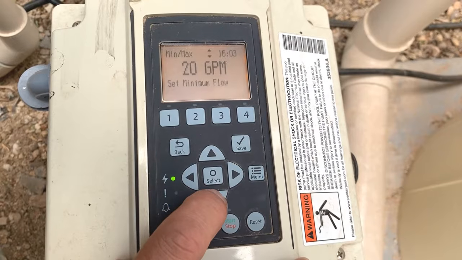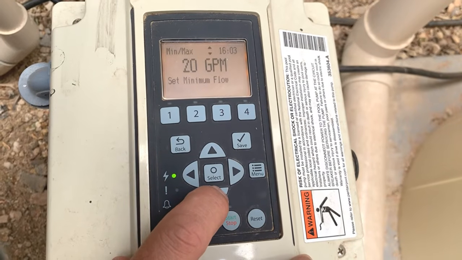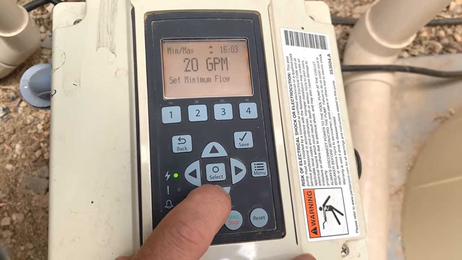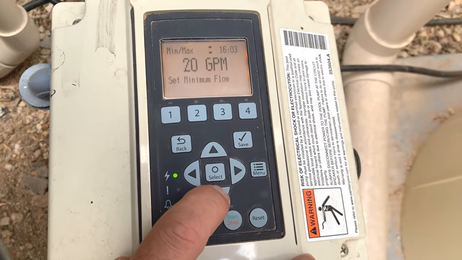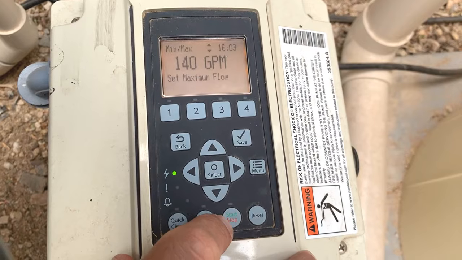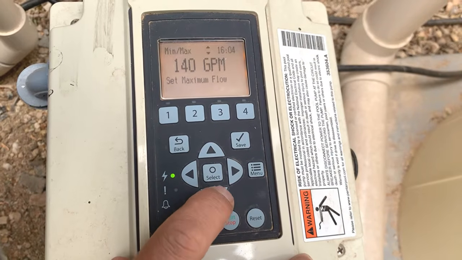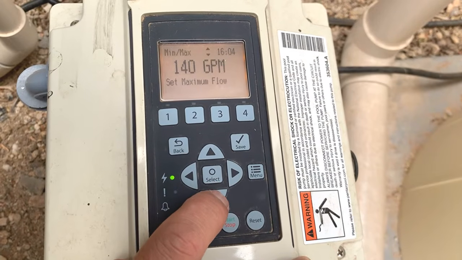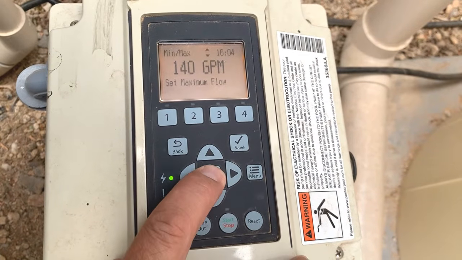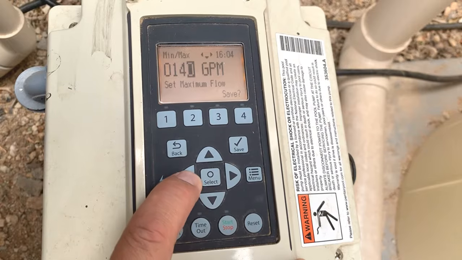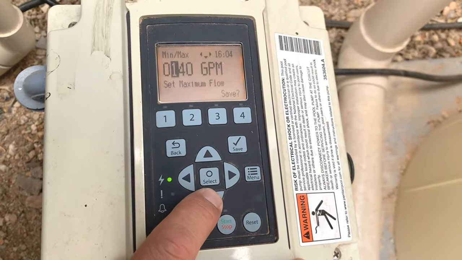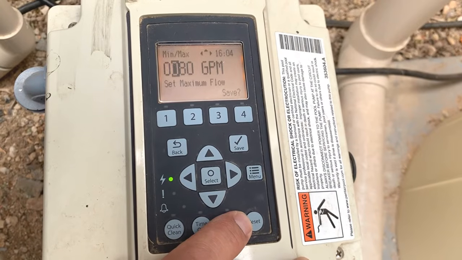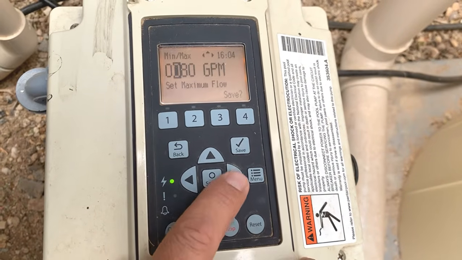If I press the down arrow again, you'll see the minimum flow rate that I can choose, which is 20 gallons per minute, which is the lowest this pump will go. I'll keep that at 20 gallons per minute. On the maximum flow side, you can see that the pump will reach up to 140 gallons per minute. Now, personally, I'll never need that on this particular swimming pool, so I'm going to hit the select button to adjust this, and I'm going to bring it down to its minimum, which is actually 80 gallons per minute. Well, it's minimum maximum, if that makes sense. And I'm going to hit save.